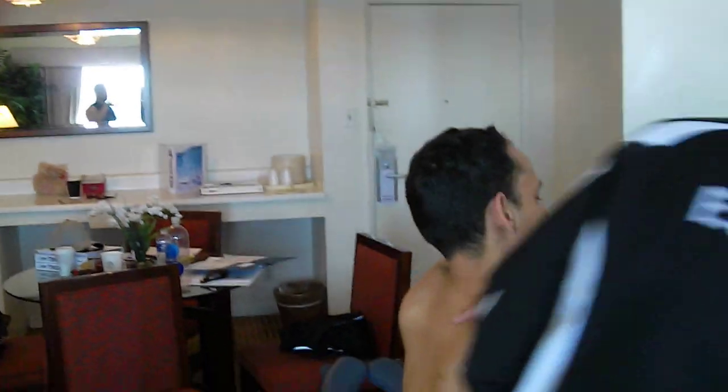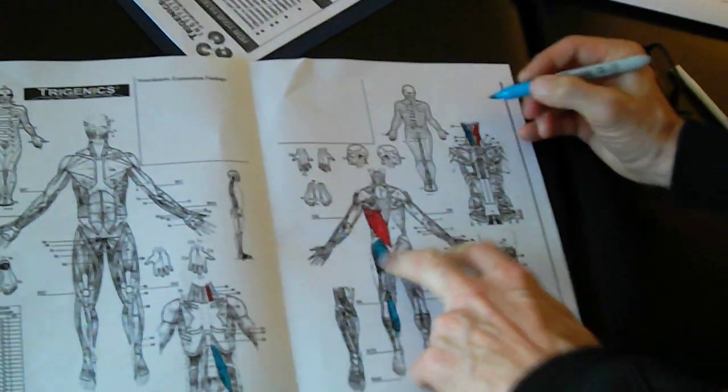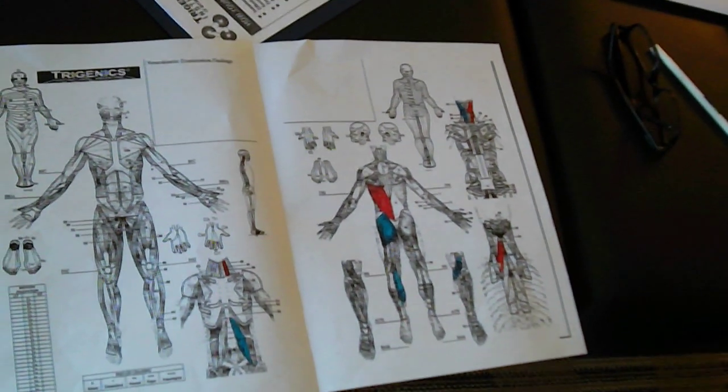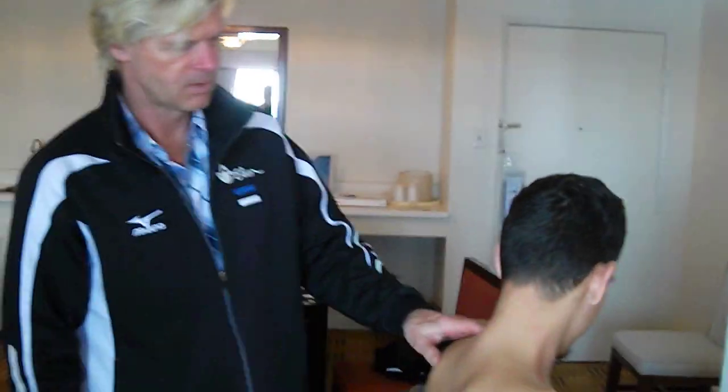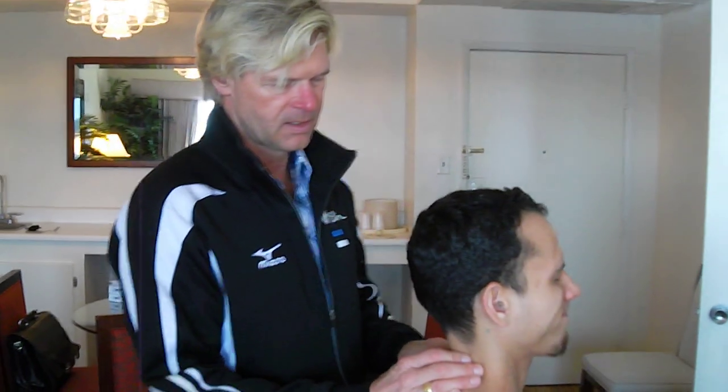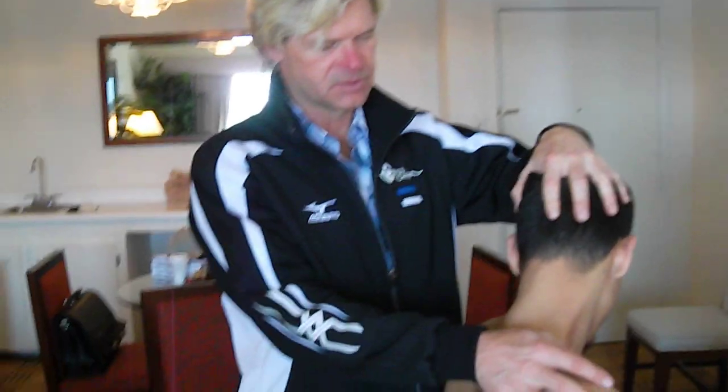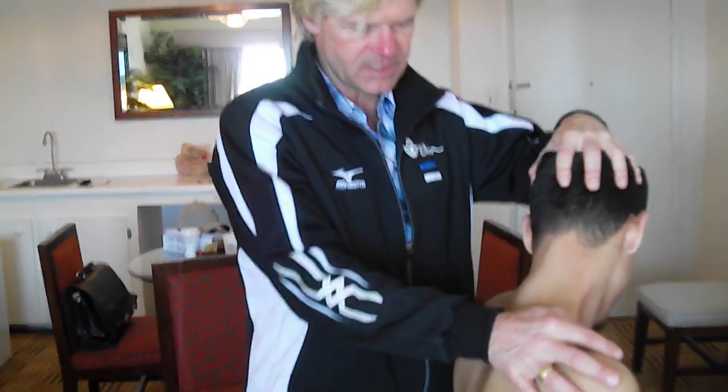We're going to mark the left splenius in. So here we are as we're going along, and now we're going to mark in the left splenius as being weak. So see, the left is weak and the right is short. Okay. Then we're going into the upper back muscles, which are also neck muscles, primarily levator scapula.